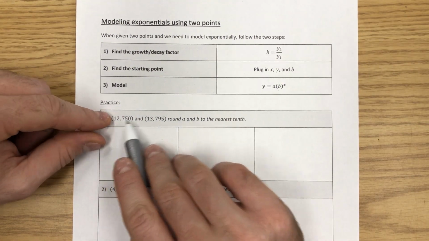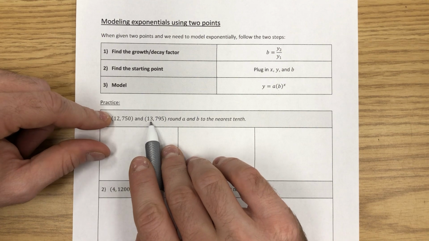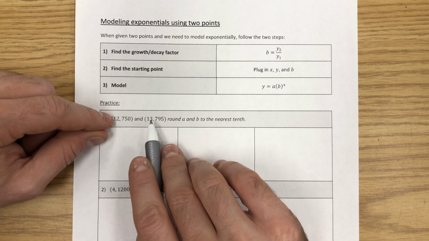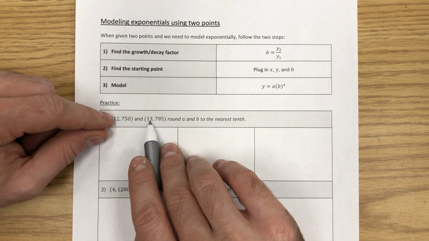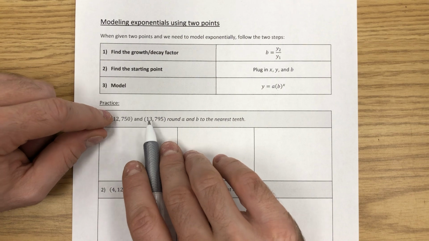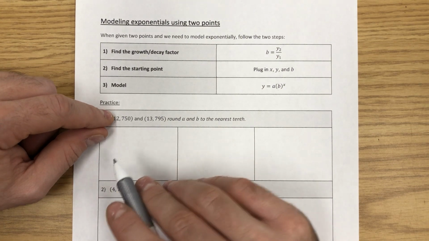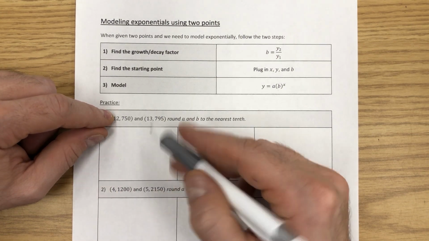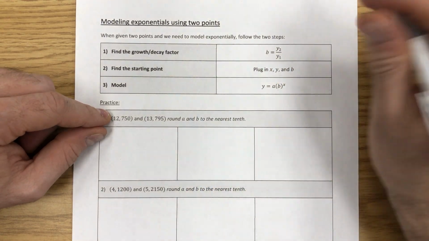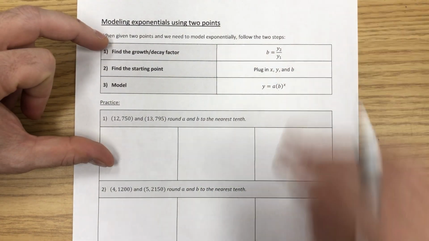Now the only problem is that this method revolves around these being consecutive numbers, meaning we have an x and then the x immediately following it, because that'll allow us to find our growth factor just by comparing these two numbers. The alternative would be to plug it into a system if I had two non-consecutive points, which we may do in a later video. But let's go ahead and jump in.